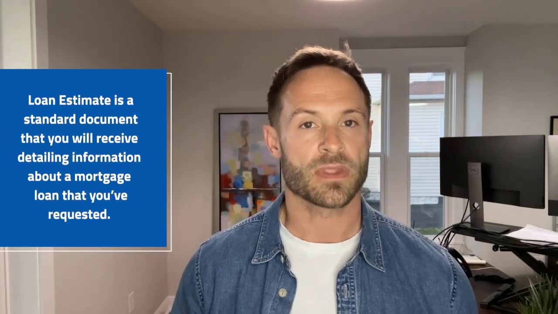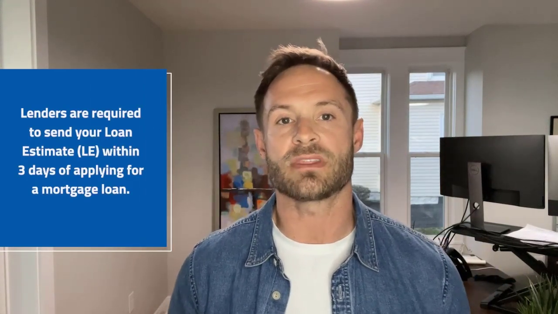A loan estimate tells you important details about the mortgage loan that you've requested. A loan estimate is a standard document that you'll receive when you apply for a mortgage with any lender. A loan estimate, or LE, always follows the same format, which makes it simple to read and understand. It includes 3 pages, and lenders are required to send you a loan estimate within 3 days of applying for a mortgage. What is included in the loan estimate?